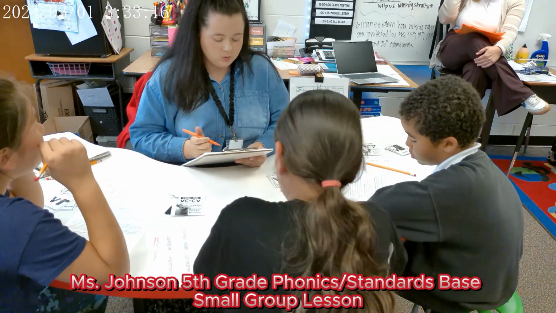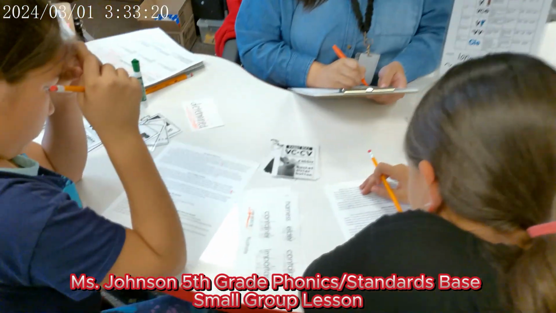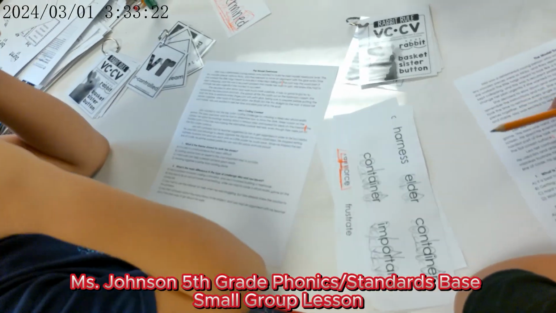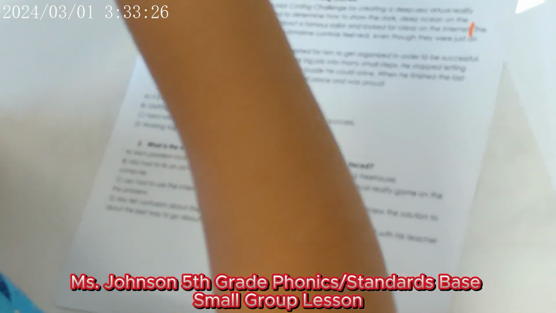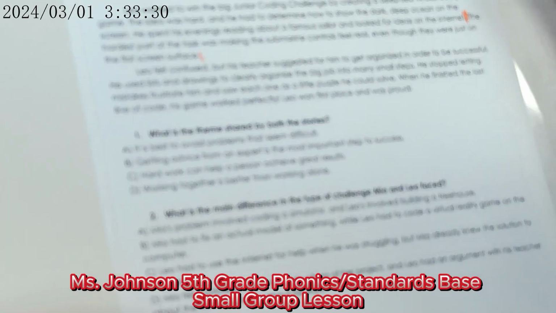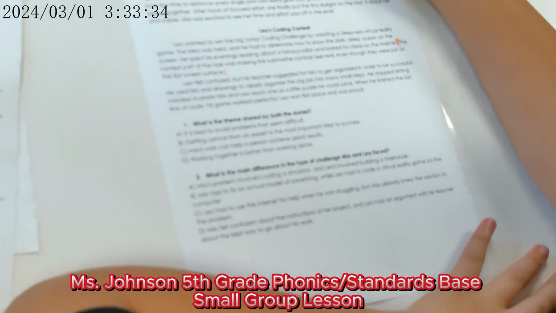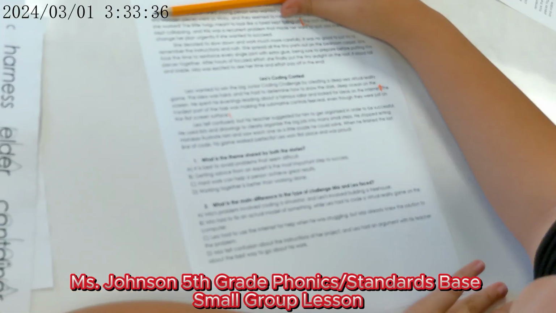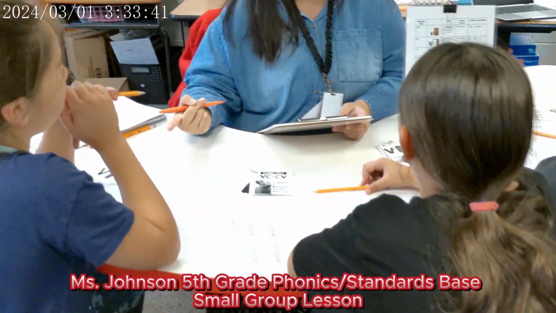So the first question: what is the theme shared by both stories? What is a theme? Both had different characters. Oh, what is a theme? Just of any story. What does the theme mean? No, you're giving me examples of themes. What does the word theme mean?